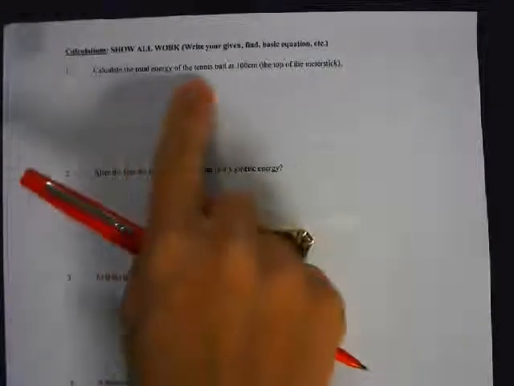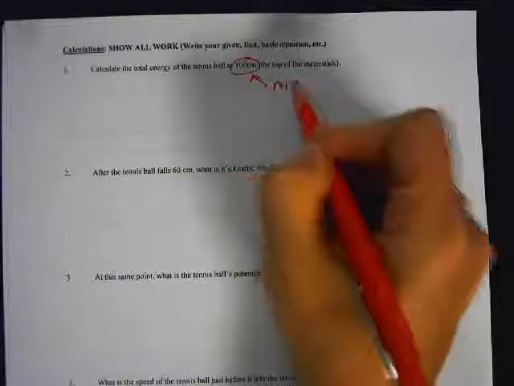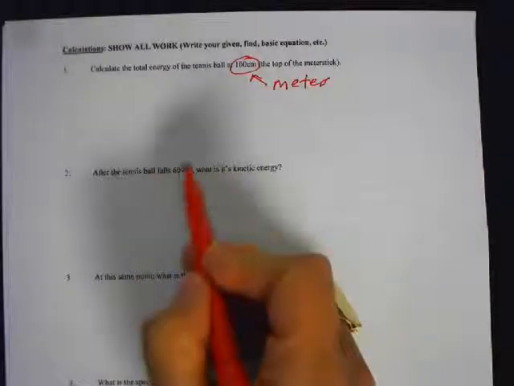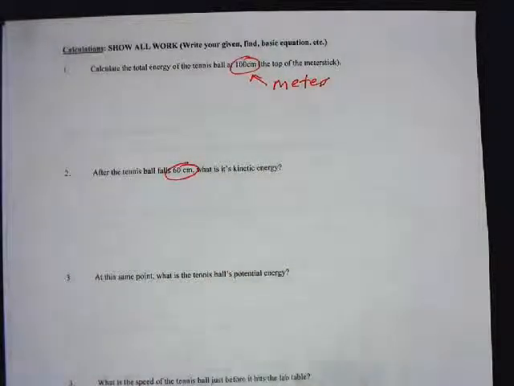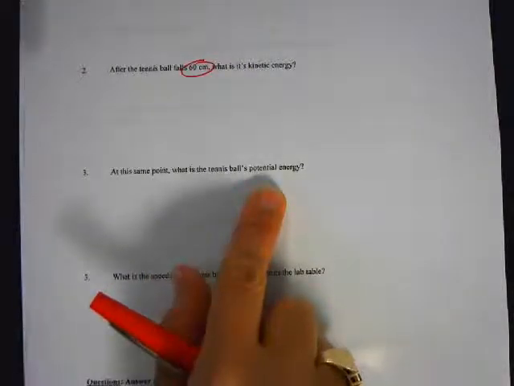This is exactly like the homework that we did yesterday in class. It says calculate the total energy of the ball at 100 centimeters. Okay? Now remember, you need to convert this to meters. So when you're answering these questions, this needs to be in meters. Then it says at the same point, what's the ball's potential energy? This is where we're going to do our calculations for conservation of energy. The total amount of energy remains the same.